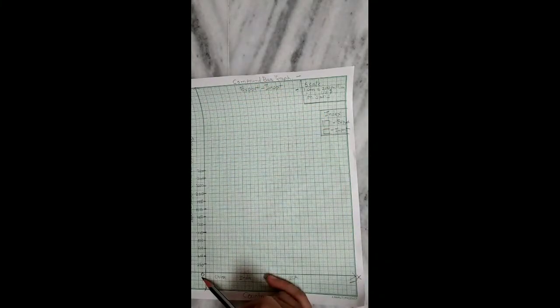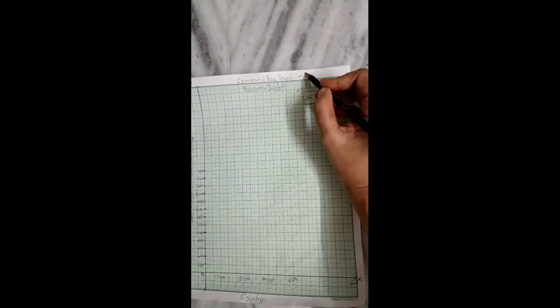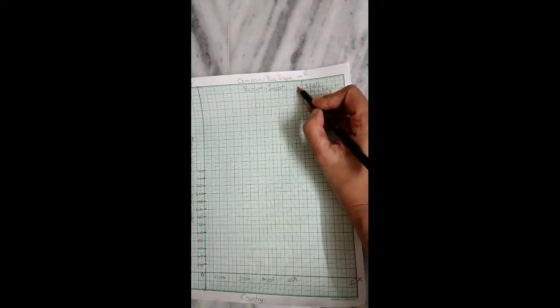So this is your third important thing. What was your first one? Naming was first, your scale is the second one, and your drawing of your axis is the third one.